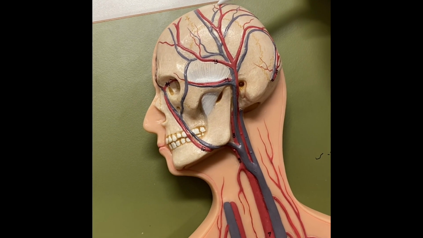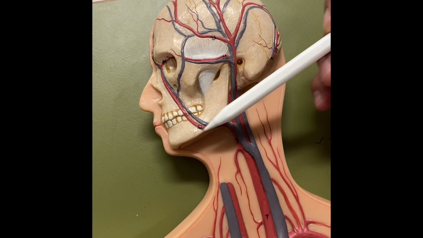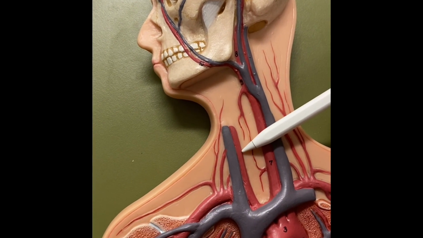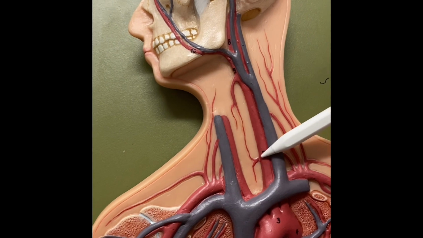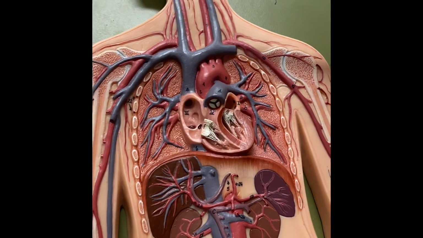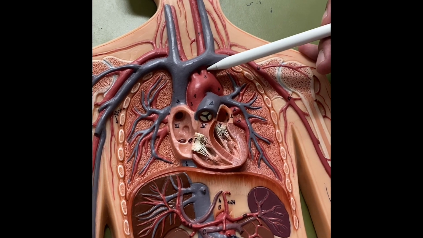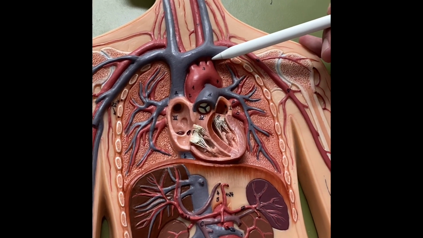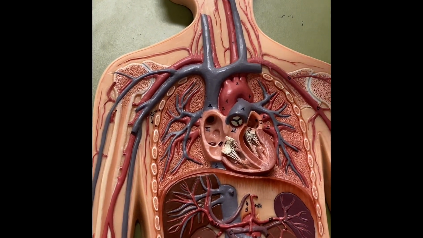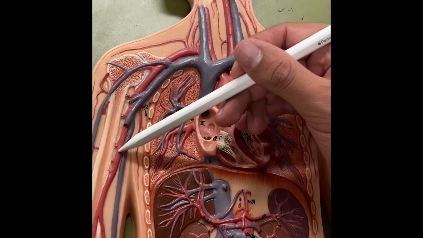Superficial temporal artery, external carotid artery, internal carotid artery, right common carotid artery, left common carotid artery, right subclavian artery, brachiocephalic trunk, left common carotid artery, left subclavian artery, right axillary artery, right brachial artery.